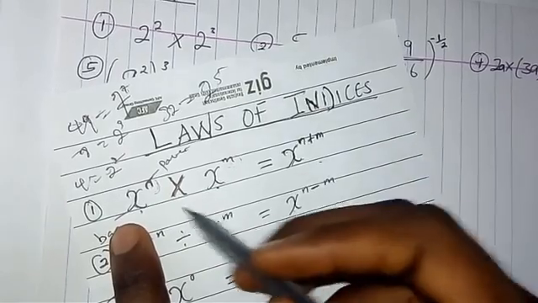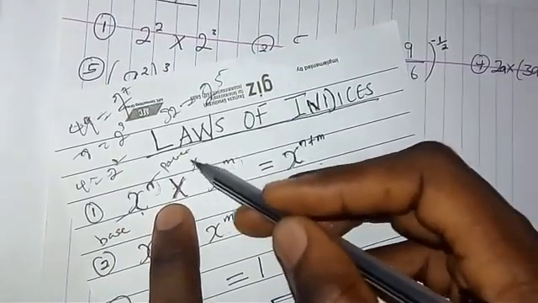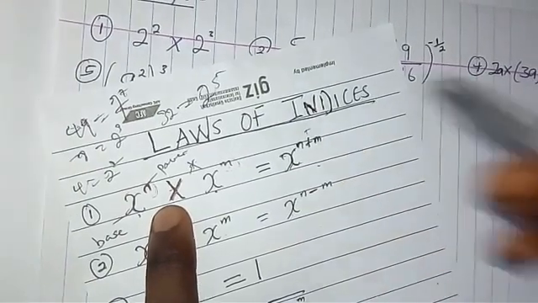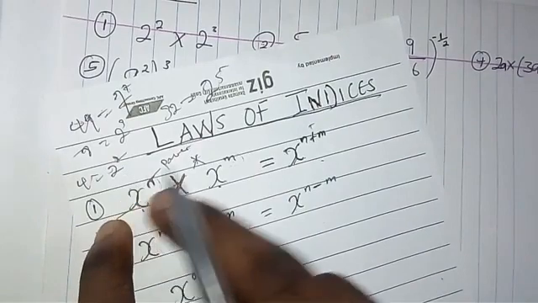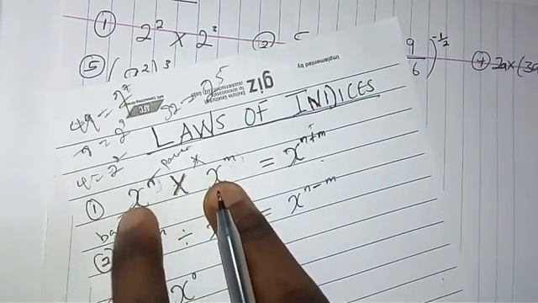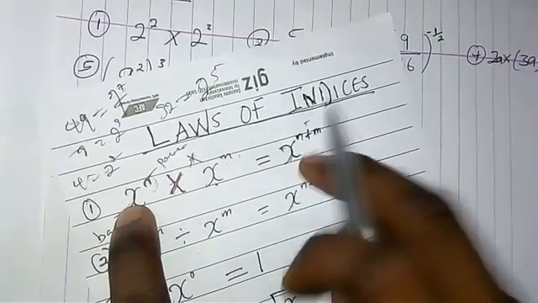That is, the multiplication changes to addition in the power. You take one of the bases, since the bases are equal, and add the powers.